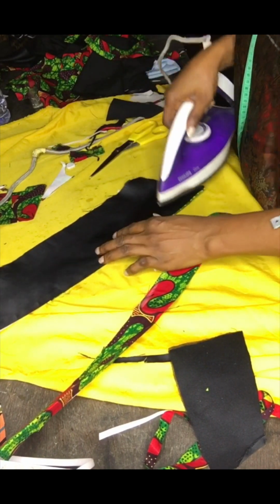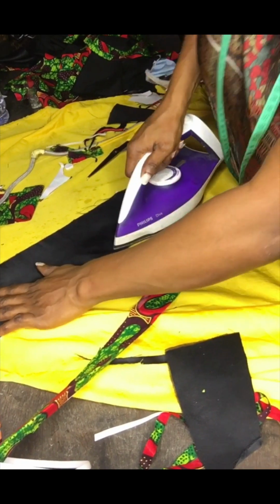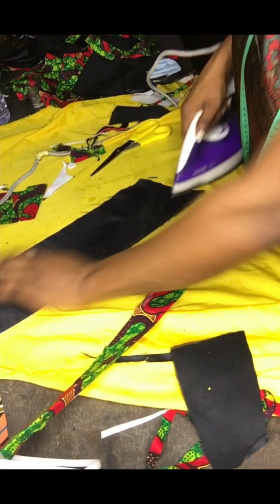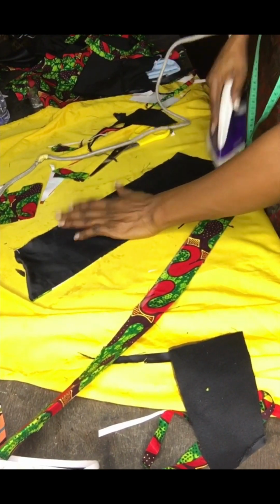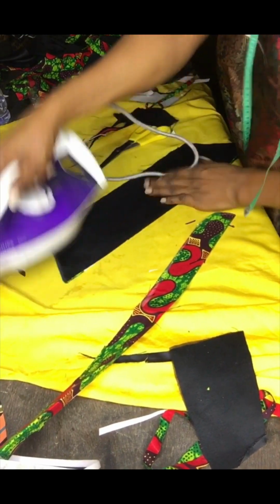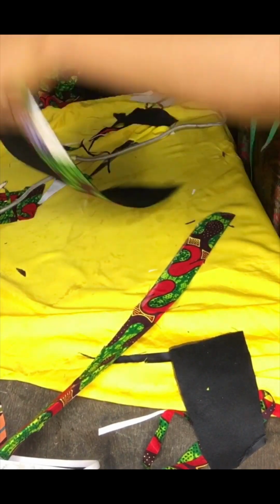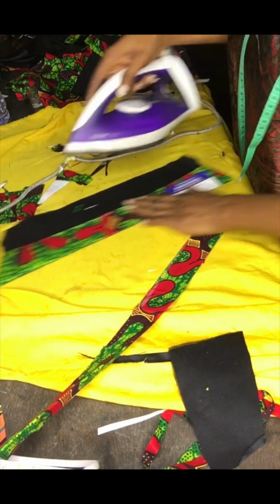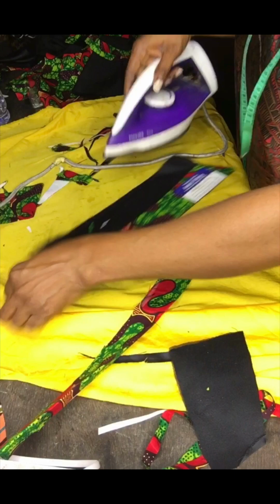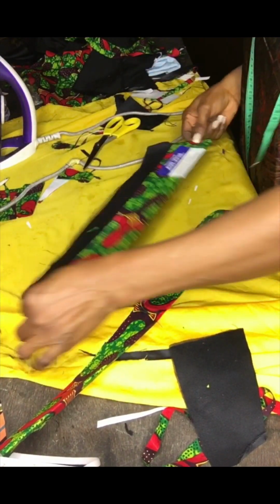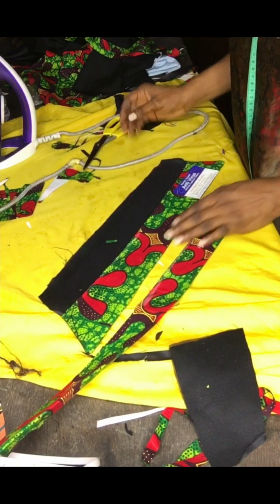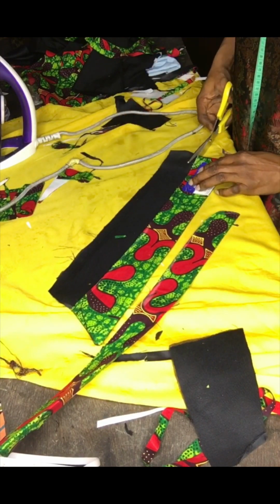I don't want to use the material for all the collar. That's when you see most of those designers' shirts that have their collar in 2 colors. So this is just how it's been done. So I will now trim out the excess.